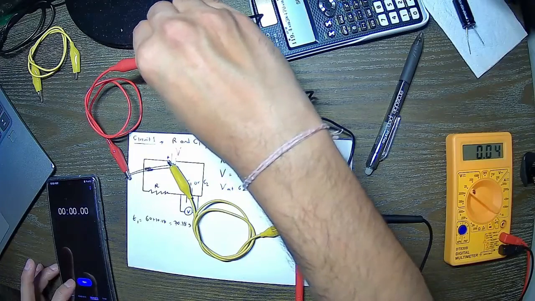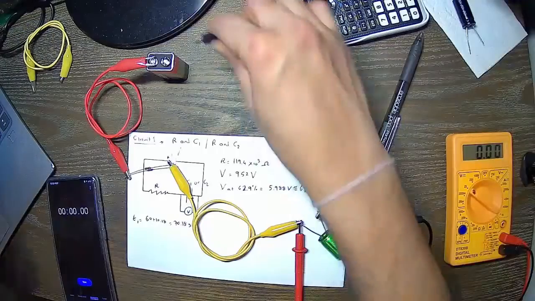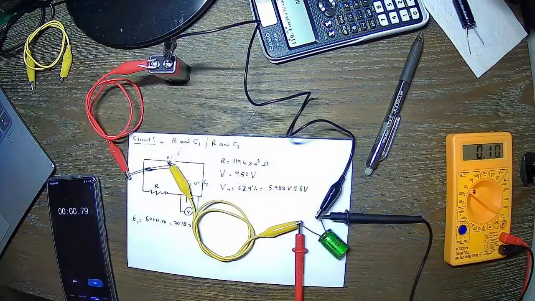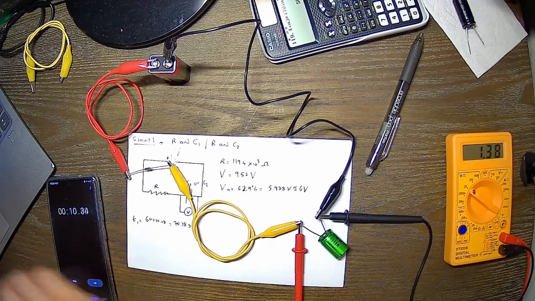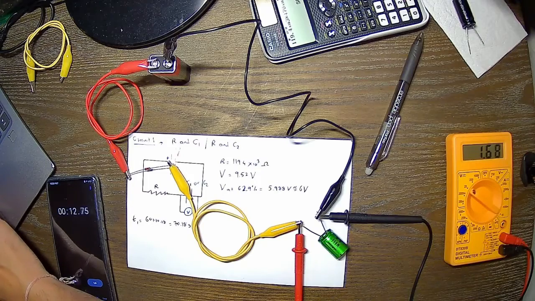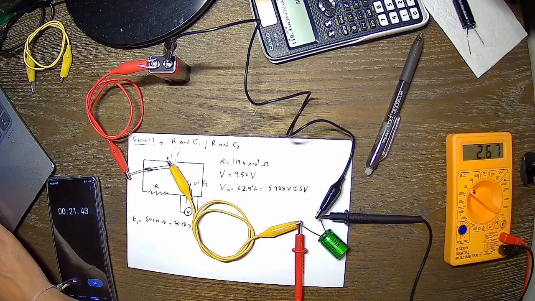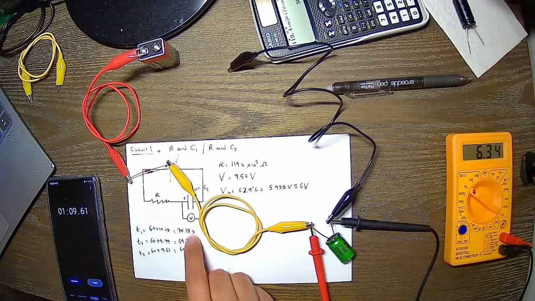I'm going to do it 2 more times, and then I'm going to show you my results. Okay, I'll be back. Hold on a few seconds. Okay, so here are my 3 values.